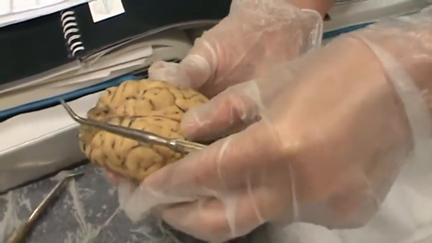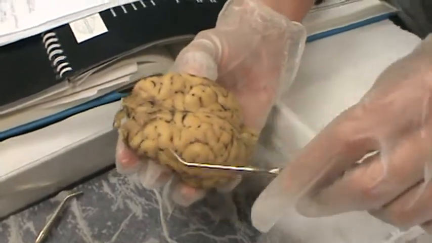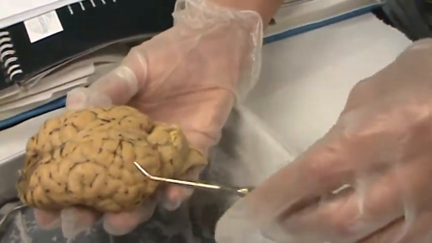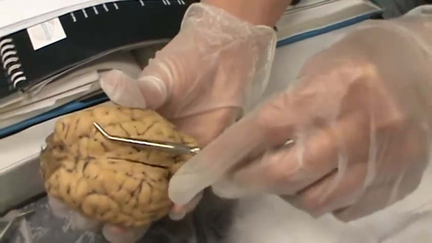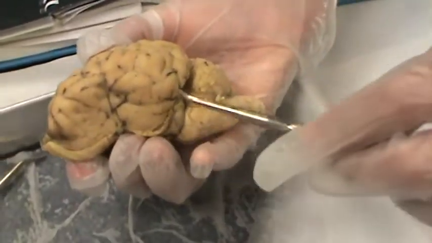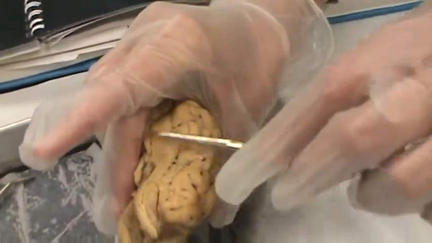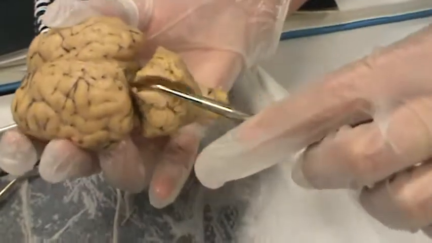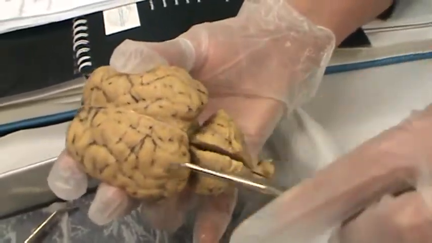The frontal lobe is the front part of the sheep's brain. The parietal lobe. And then the temporal lobe is this lower part. And then the occipital lobe is in the back of the cerebrum, which is this occipital lobe.